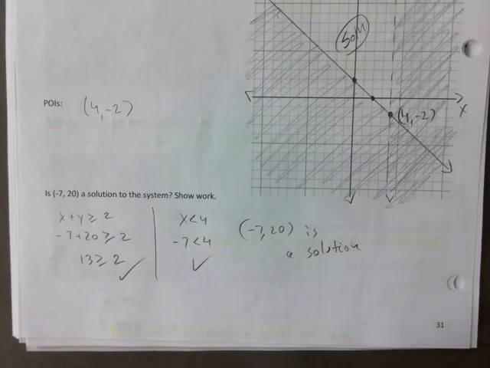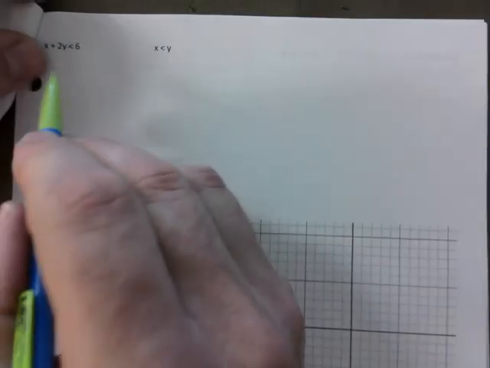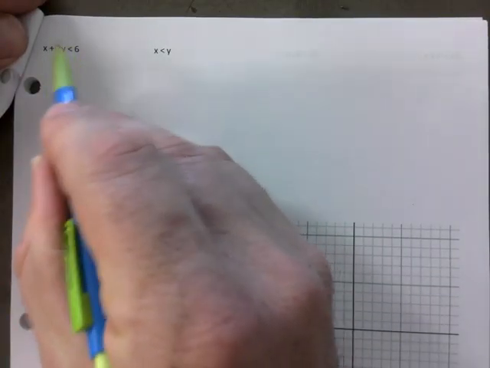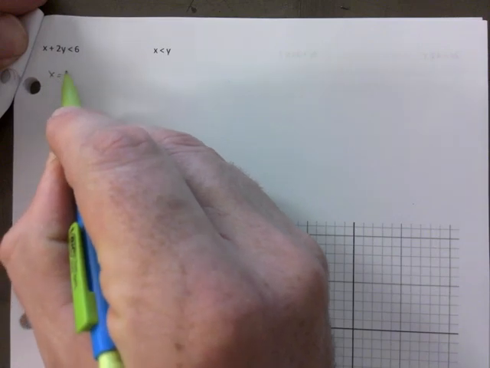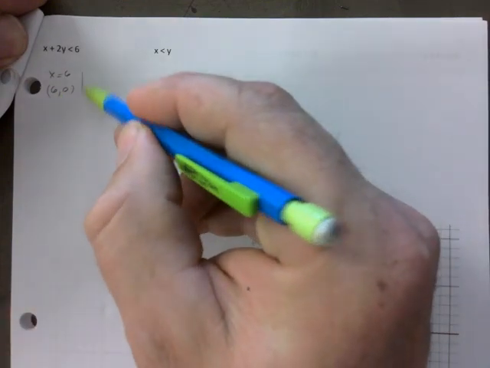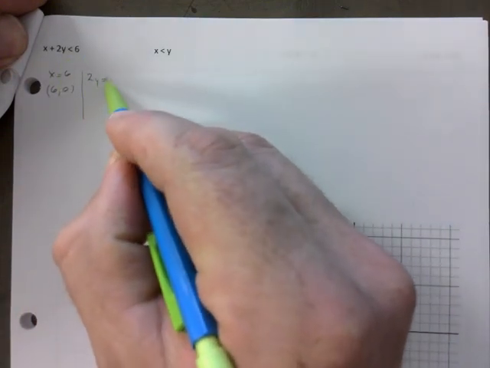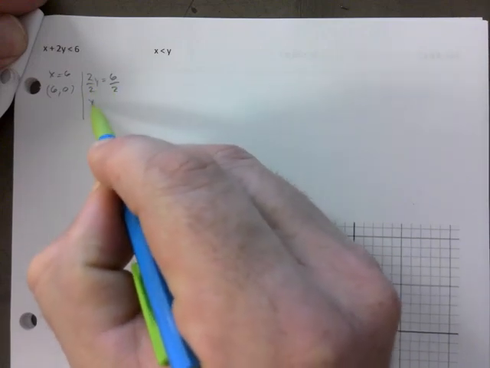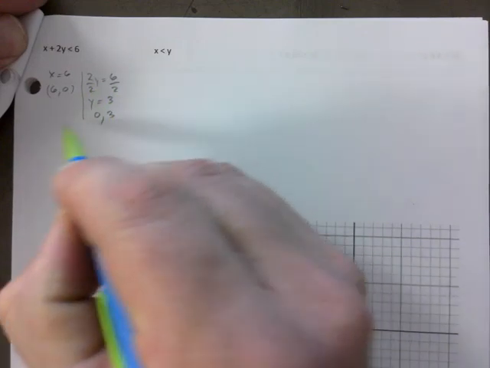Let's do the trickier one on 32. That's the one that it's actually not bad at all, but we need to know how to deal with those cases. So go to 32, and this one is the way we want it. So x is equal to 6, (6, 0). And then this one is 2y is equal to 6, y is equal to 3, (0, 3).